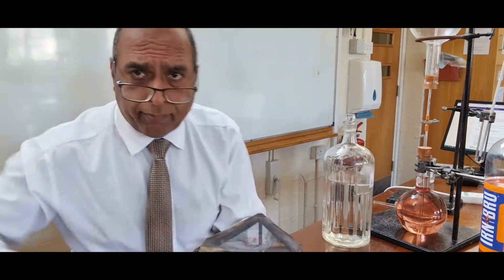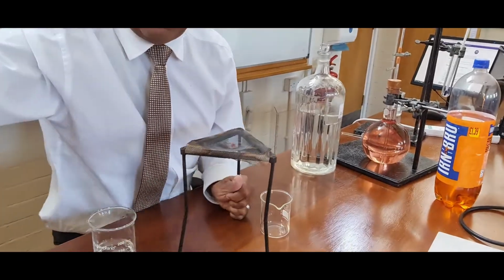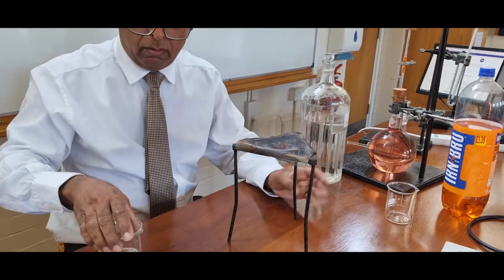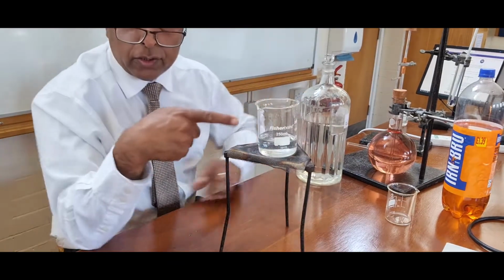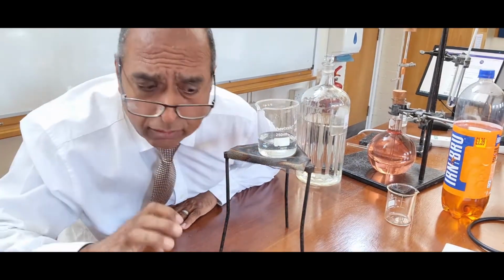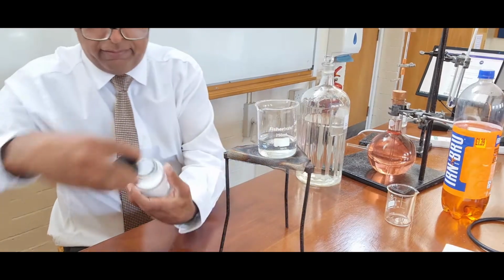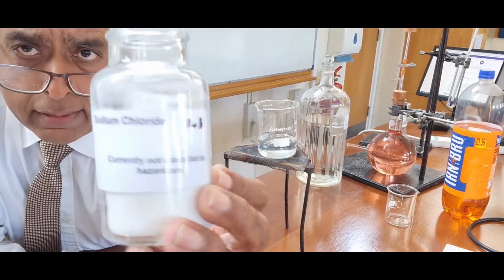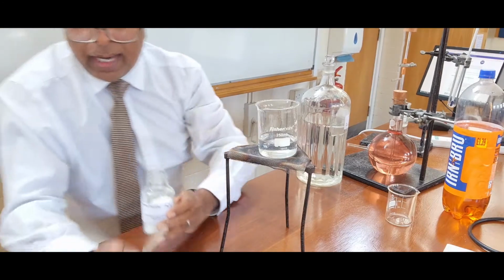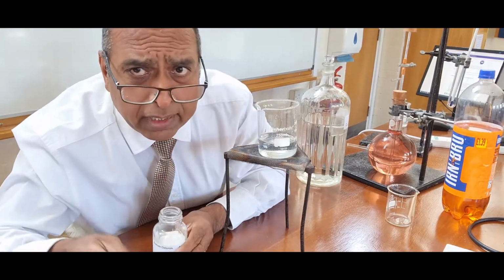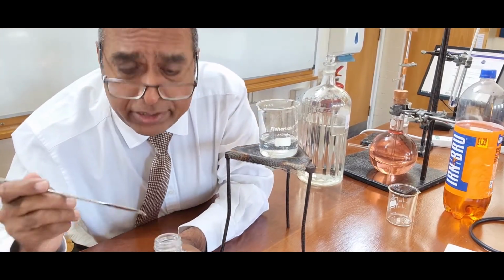So water as a solvent will dissolve something like sodium chloride. Sodium things, potassium things, ammonium things dissolve easily.